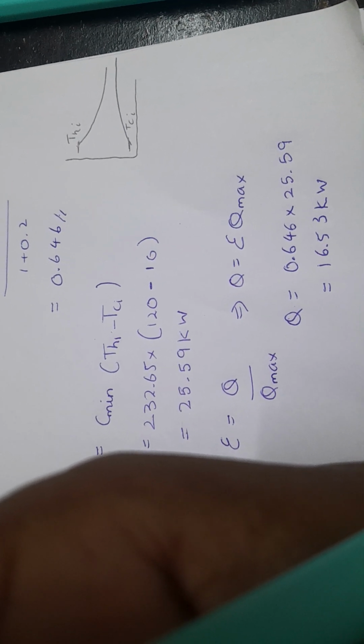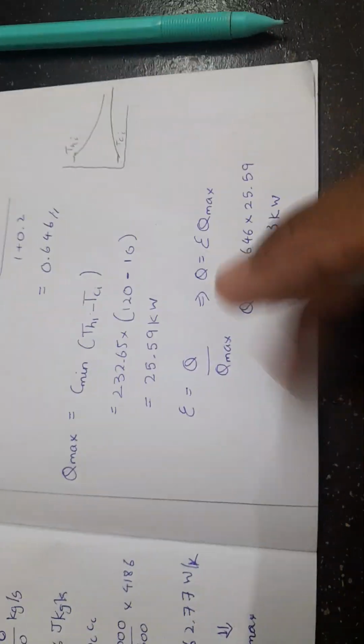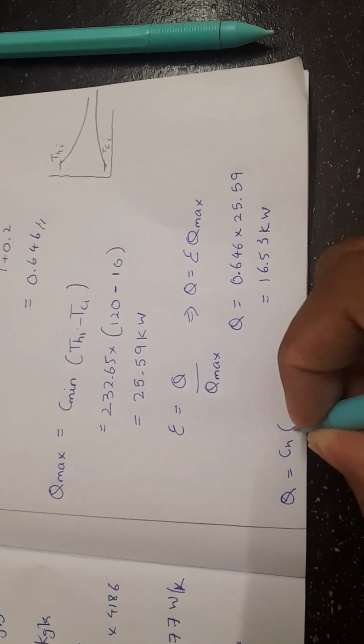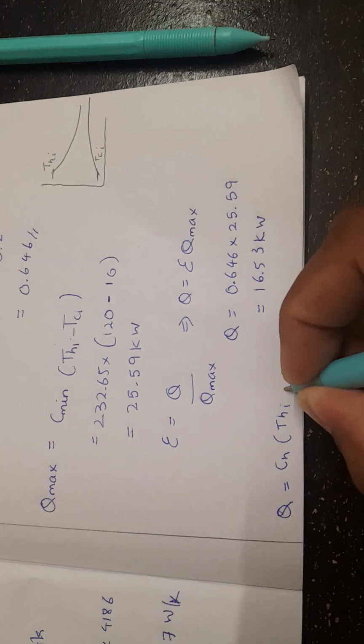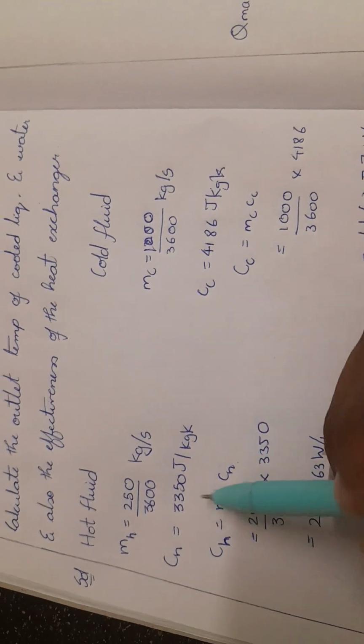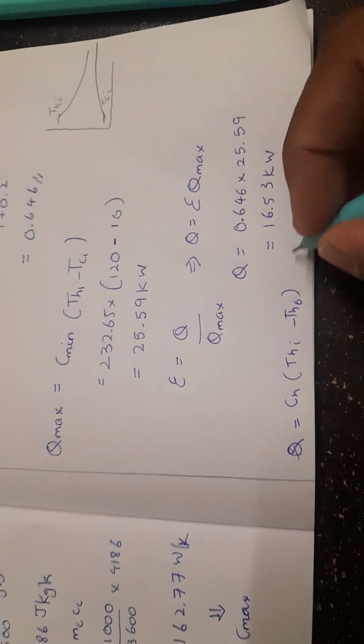Now since we are trying to find the exit temperature of the hot fluid, we have the respective formula as Q is equal to CH times THI minus THO, where CH is nothing but MH times Cp of hot fluid, times the difference between the inlet and outlet temperatures of hot fluid.